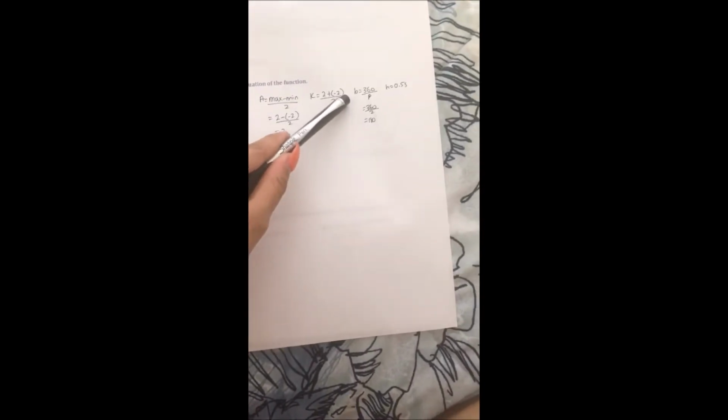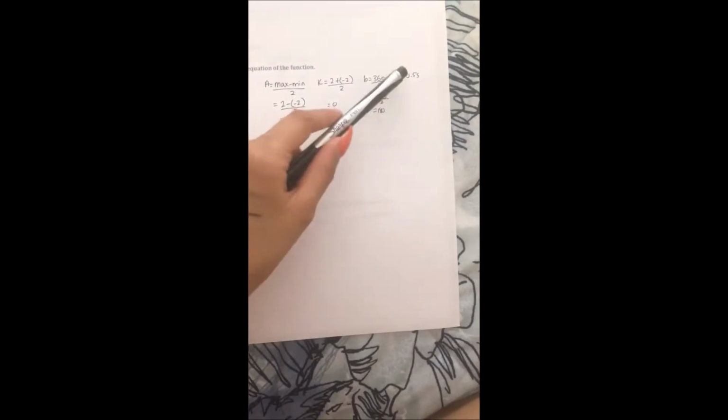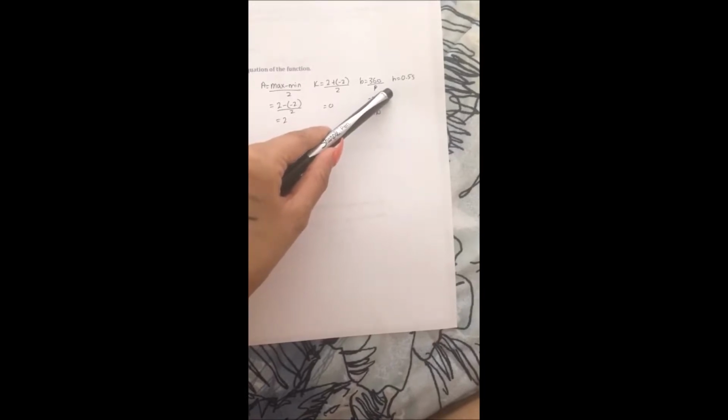Using the information from the graph, I can find the minimum value of -2, the maximum of 2, and the period of 2 seconds. Now I can find the amplitude, which would be 2 minus negative 2 divided by 2, which would be 2. The k value would be 2 plus negative 2 divided by 2, which would be 0. The b value would be 360 divided by the period, which would be 180, and the h value would be 0.5 seconds, as it is the first maximum.